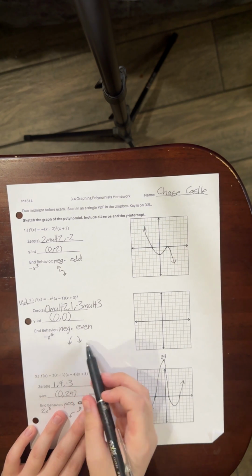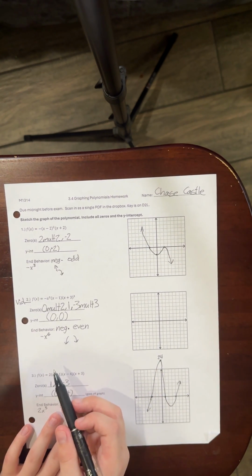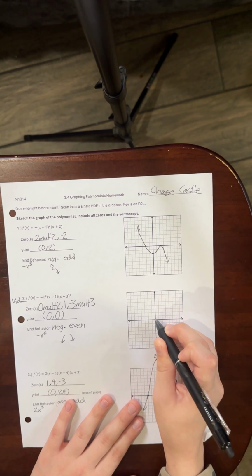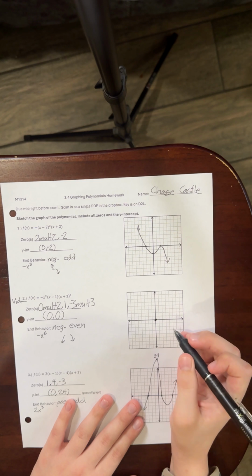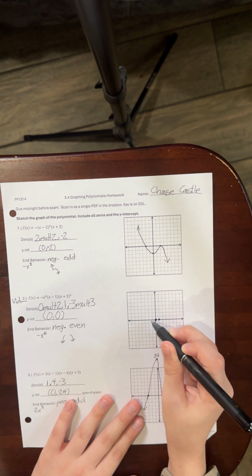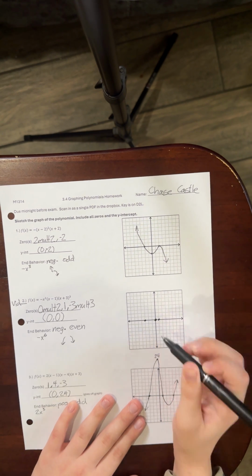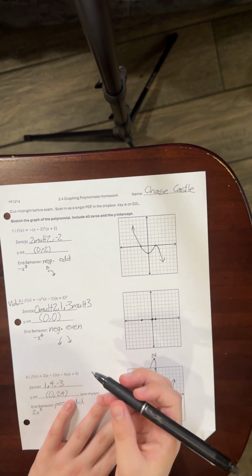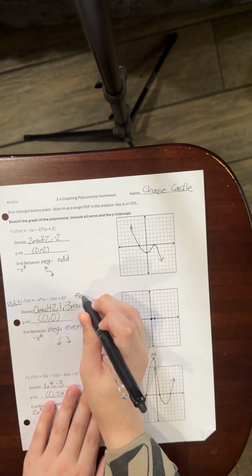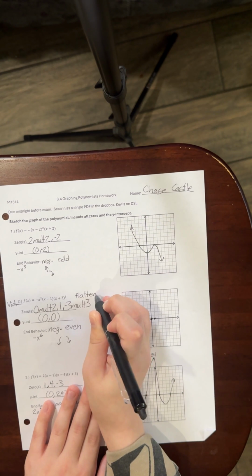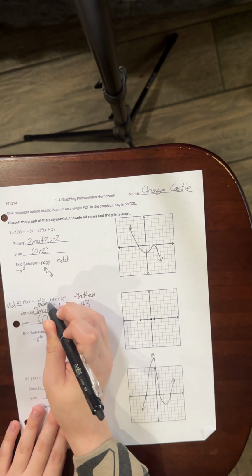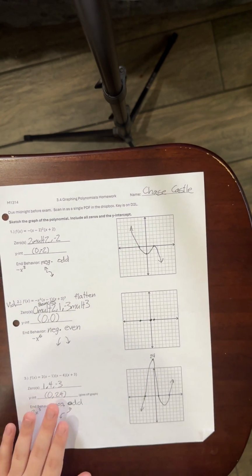This graph looks approximately like this. Now with all of that, we can mark our points. This is our 0, 0. We have our 1. And we have our negative 3 right here. Now since negative 3 is multiplicity 3, this will kind of look like it flattens. The 0 multiplicity 2 will look kind of like it bounces. And then knowing that, we can continue.